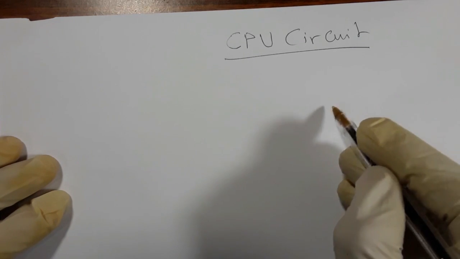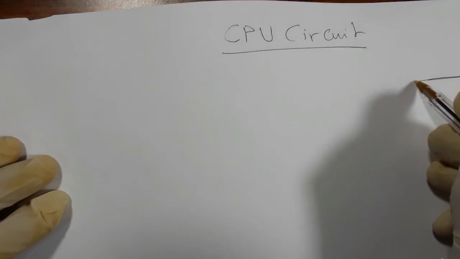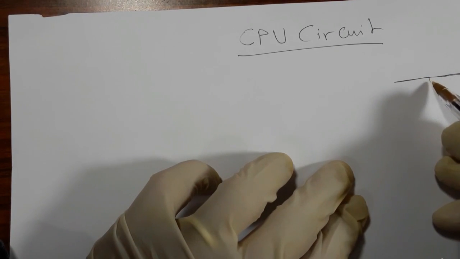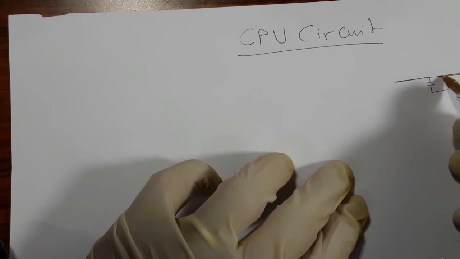So let's see that here we have 19 volts. This is 19 volts. This is the power rail. Here we have the 19 volt. Here we have 2 pF capacitors, as you can see. This is a ceramic capacitor connected to the ground.